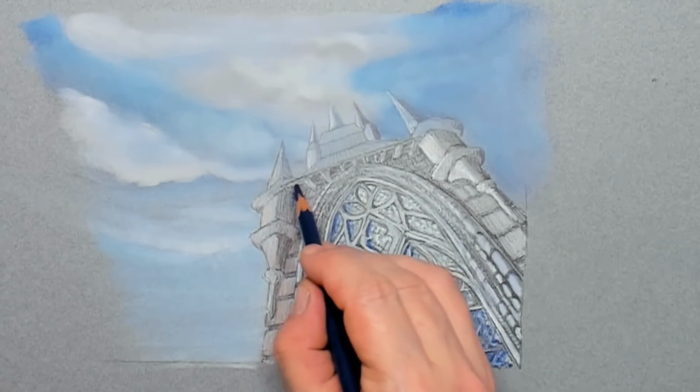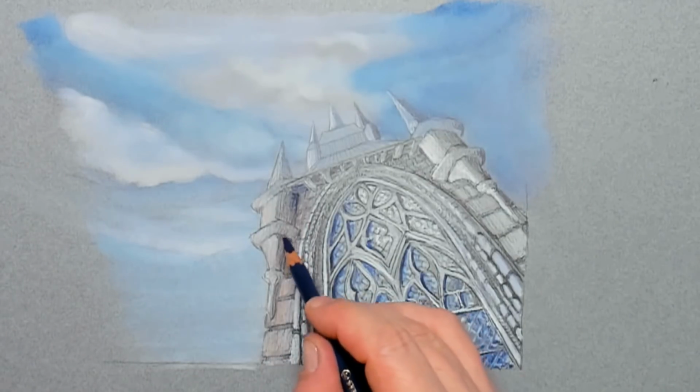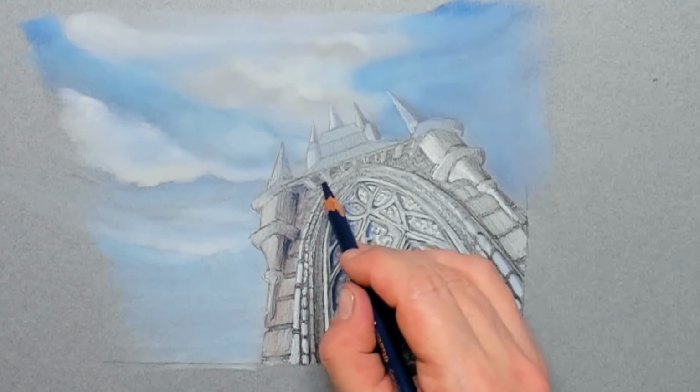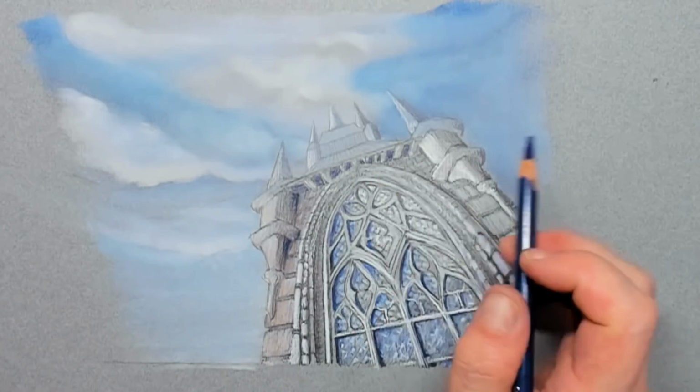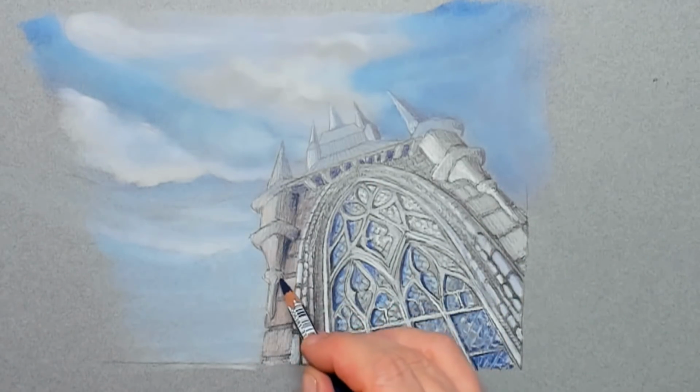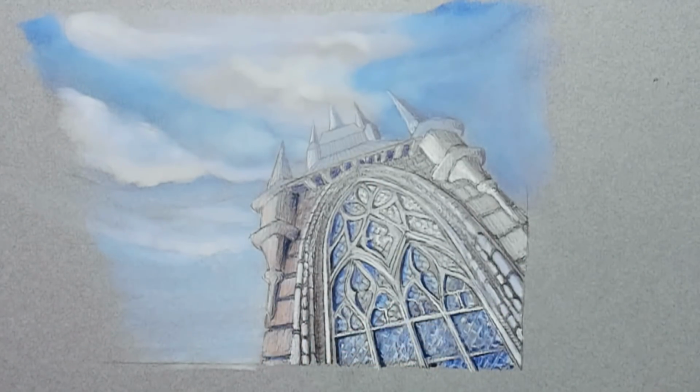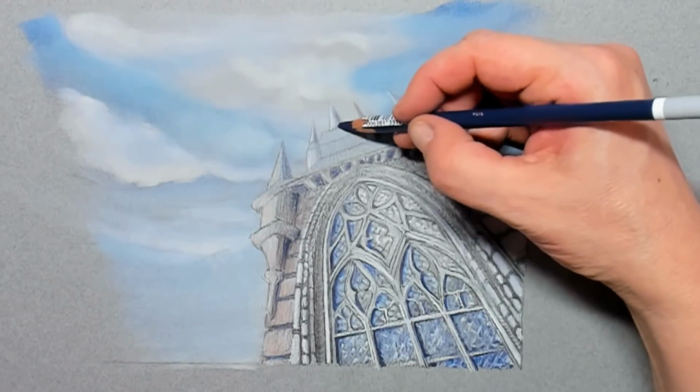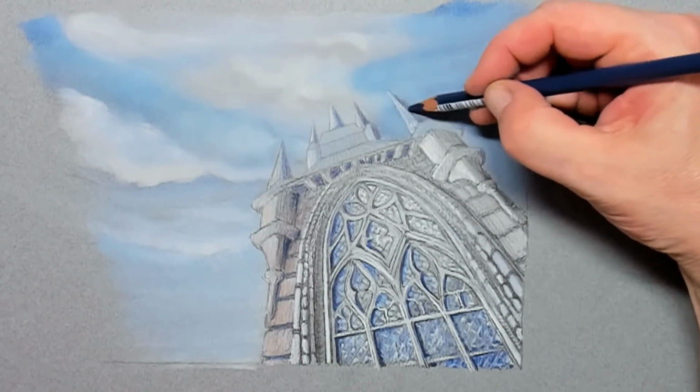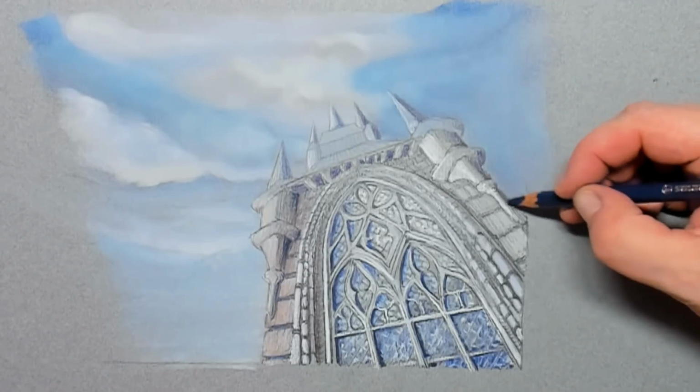For the deepest corners that catch a lot of shadow, I'm using that dark blue again, that I've also used for the lower tiles of windows. And I also place it on the right side of the tower roofs.